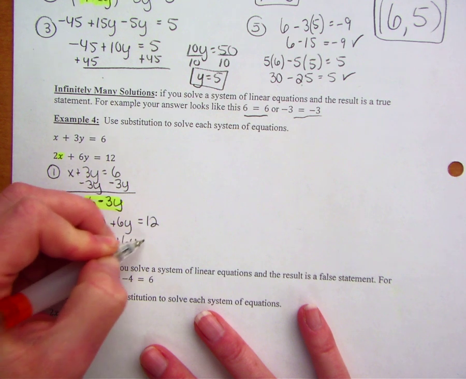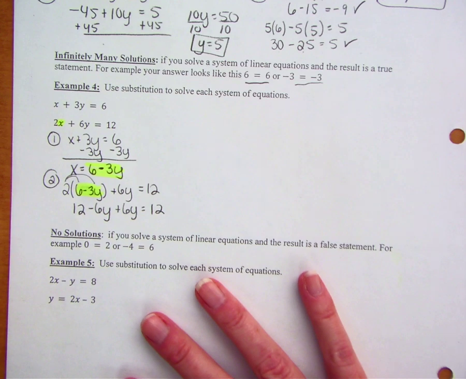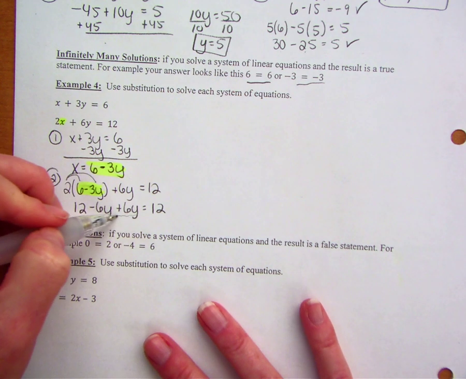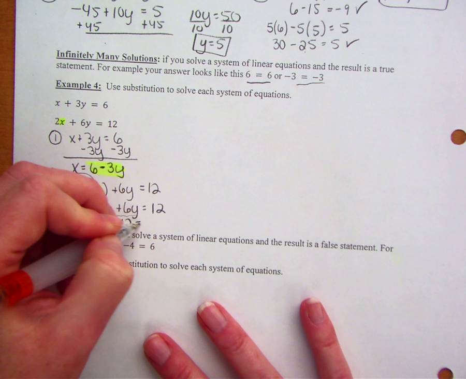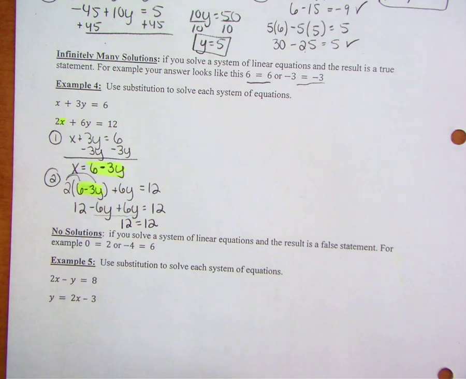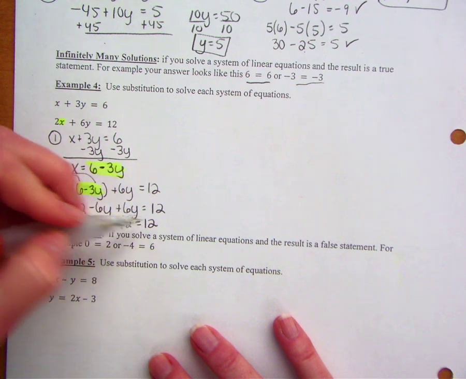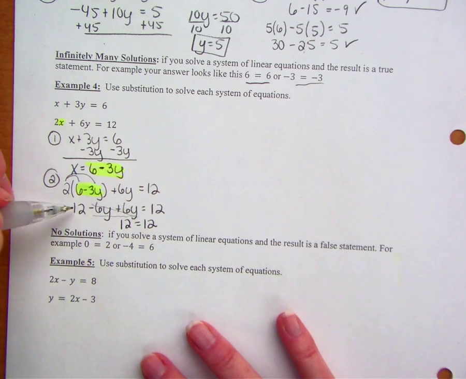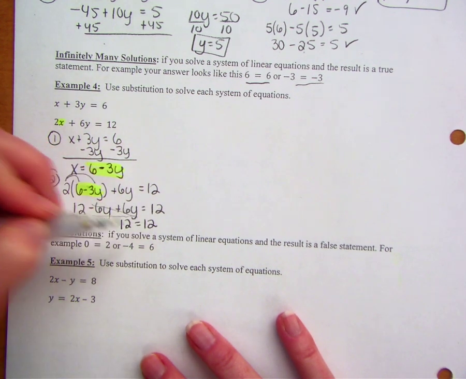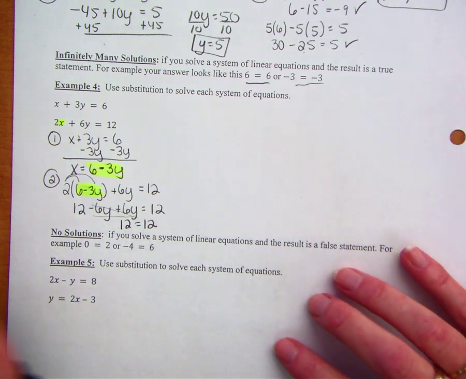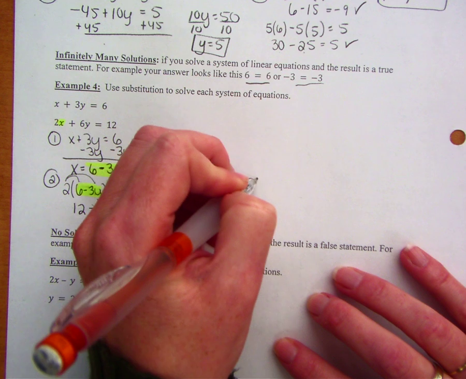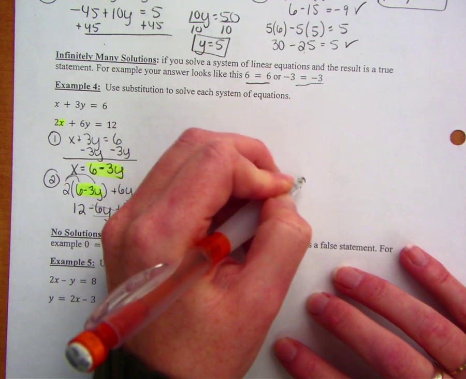Plus 6y equals 12. If we combine our like terms, what does negative 6y plus 6y equal? 0. So we end up with 12 equals 12. Everybody see that? This negative 6 and the plus 6 disappear. They cancel each other out. And 12 is left here and 12 is there. Is 12 equal to 12? Yes. So what is my answer going to be? All are infinite solutions.